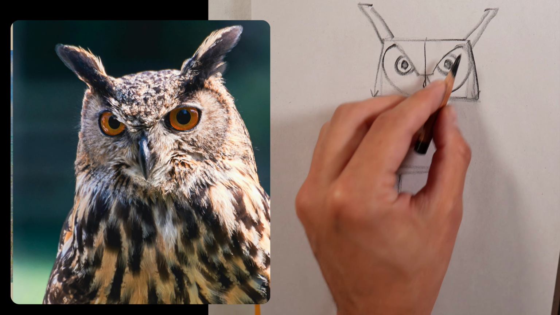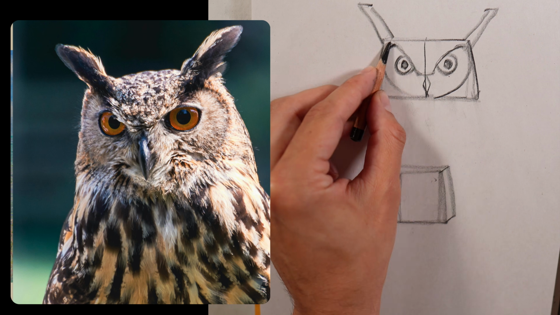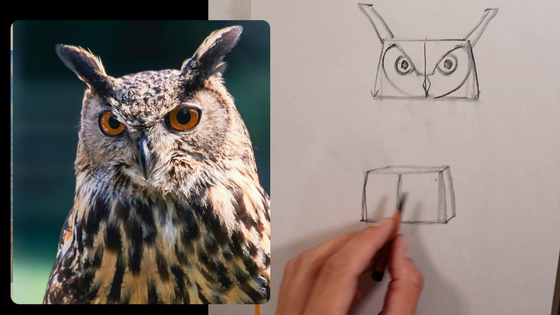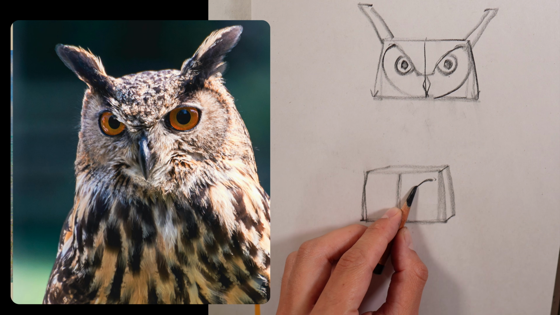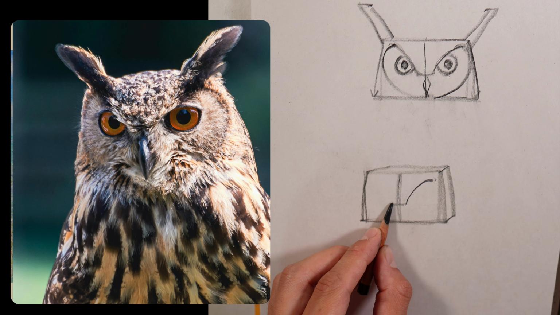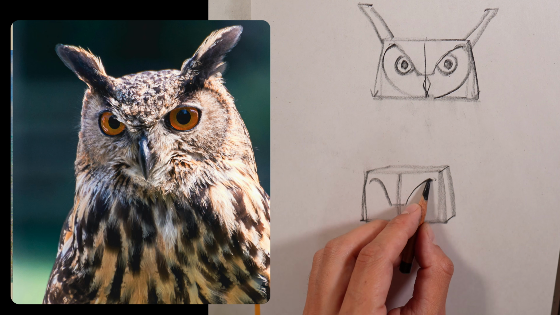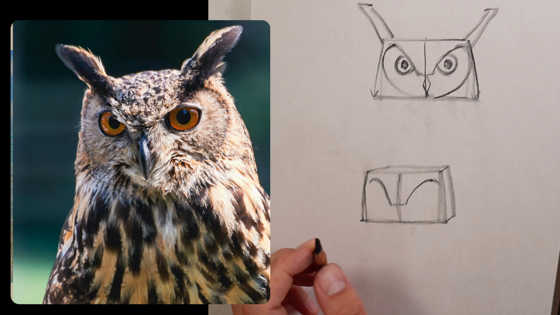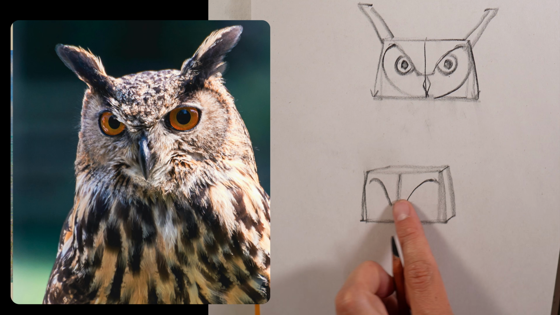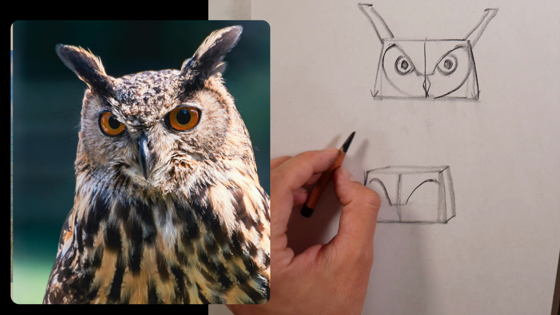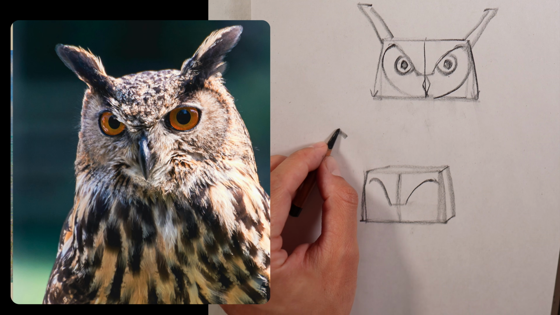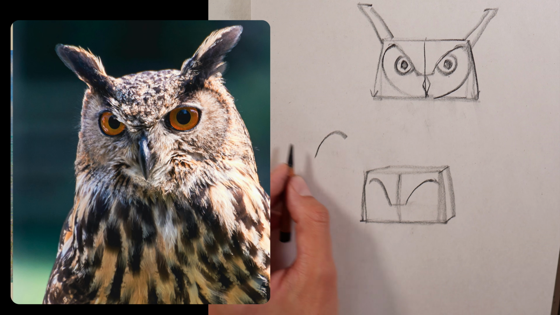And this brow shape that we have here that comes in front of the eyes is going to curve down like this, go across here, and then curve around like that, because we're looking at it a little bit from an angle now. And so the middle of it shifts across.